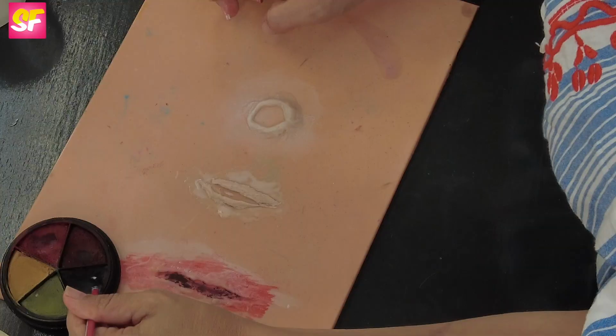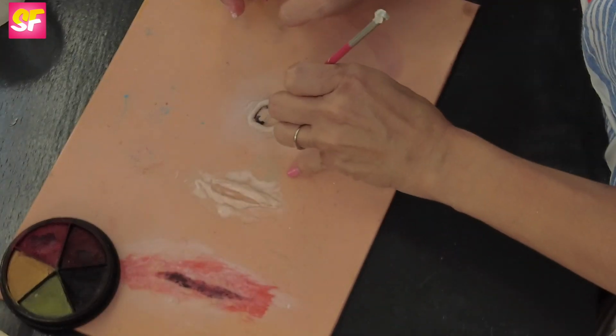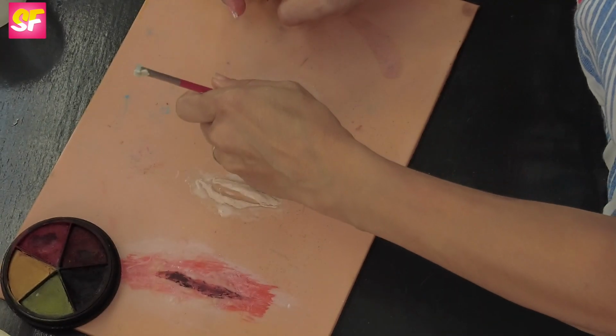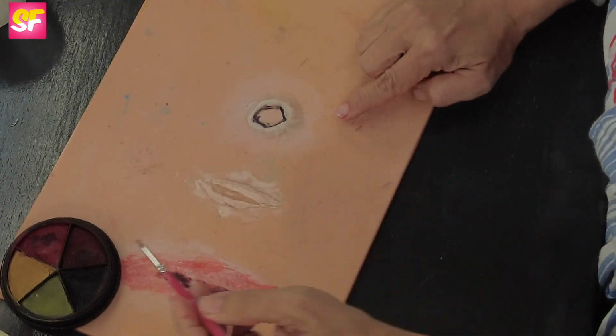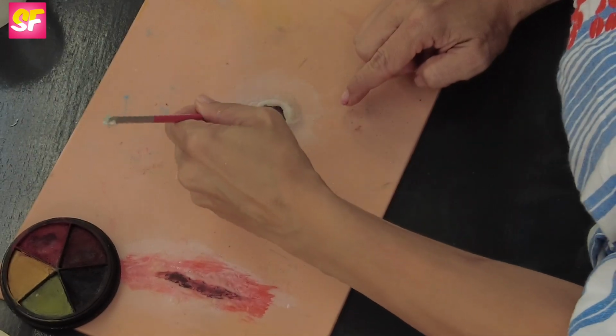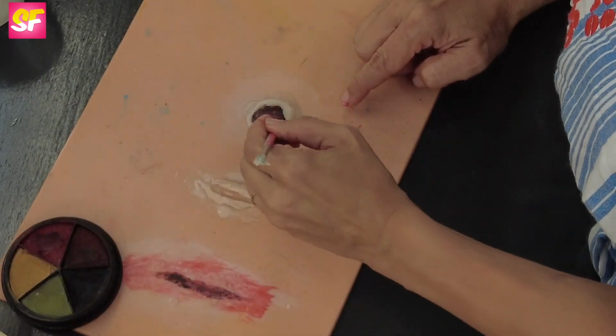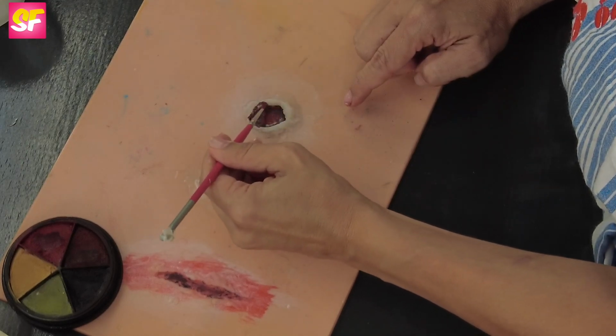And again, you can always go in. I like to go in the corners and start with my darker color, just to deepen that out, right? And then you can always go in with the other colors and work along the edges.